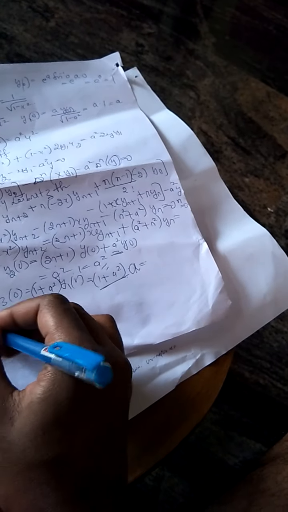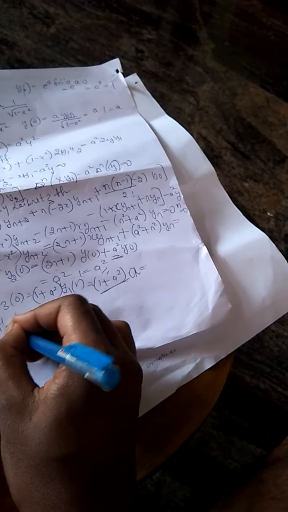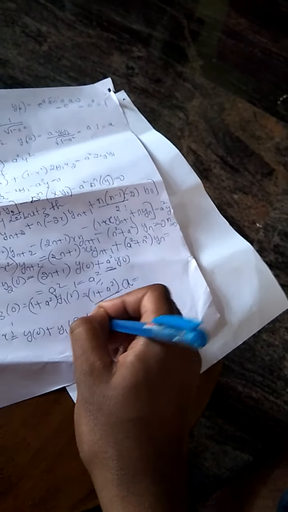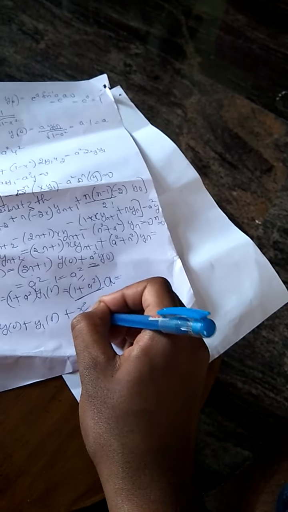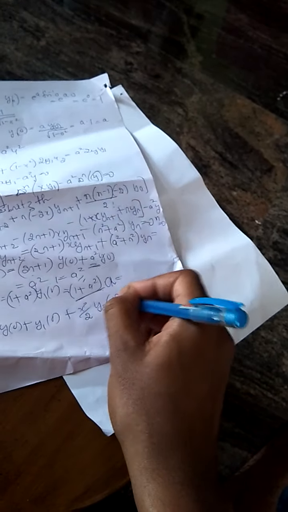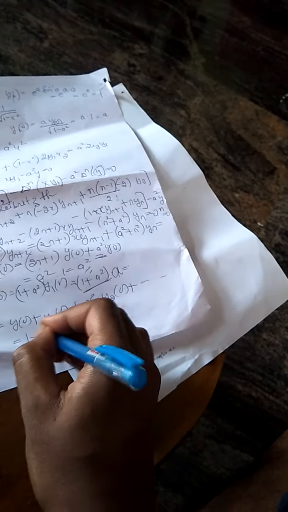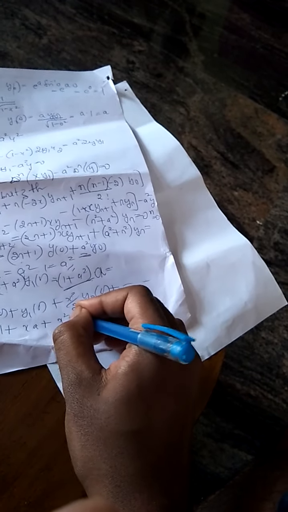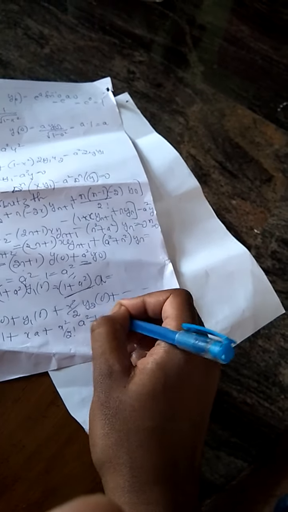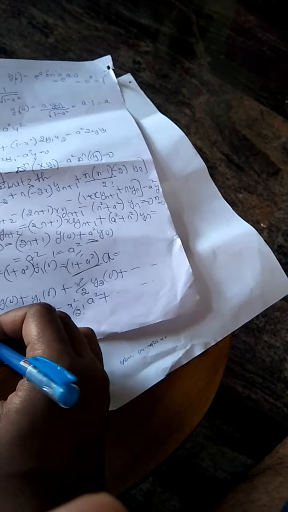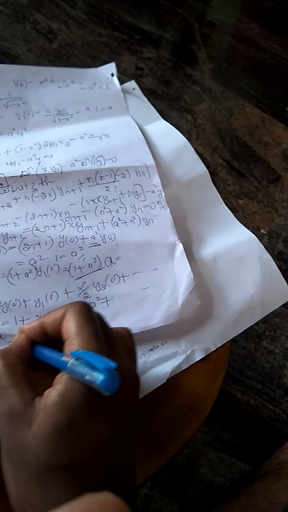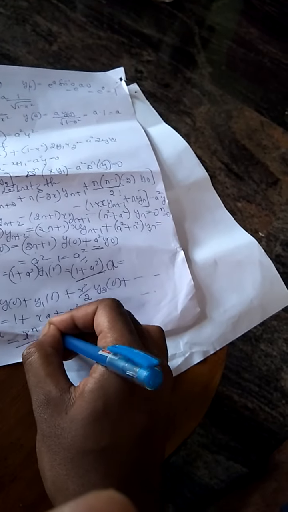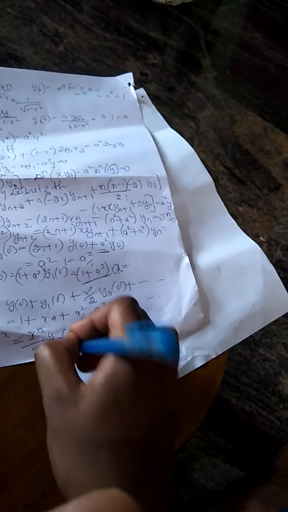If you do this in terms of e power sin inverse x, that is y of 0 plus x y1 of 0 plus x square by 2 factorial y2 of 0, that is 1 plus x a plus x square by 2 factorial a square plus dot dot dot. That is, e power sin inverse x is equal to the sum of x power n by n factorial y n of 0.